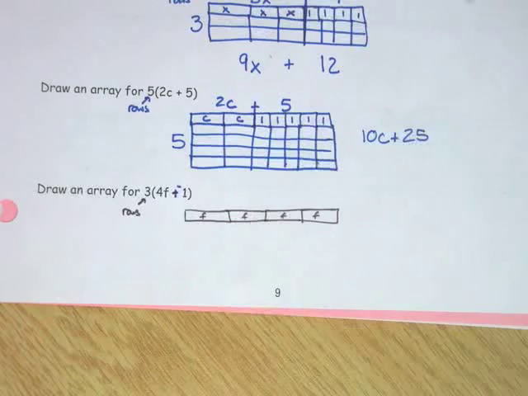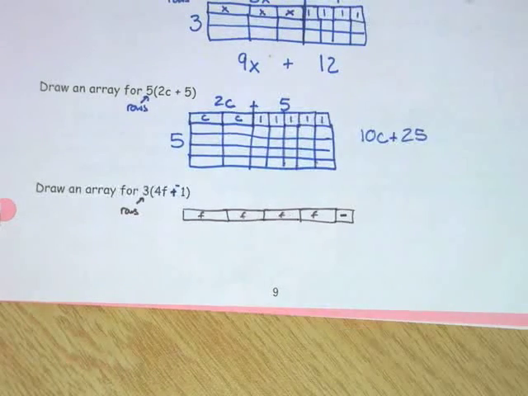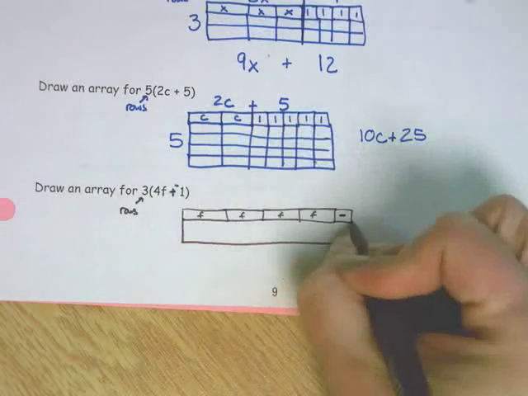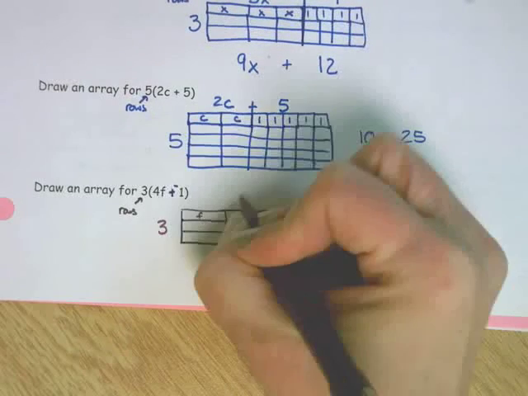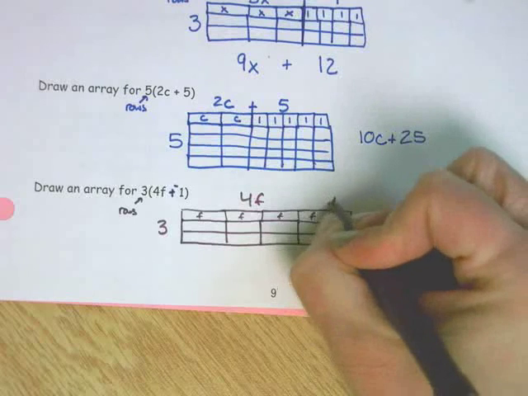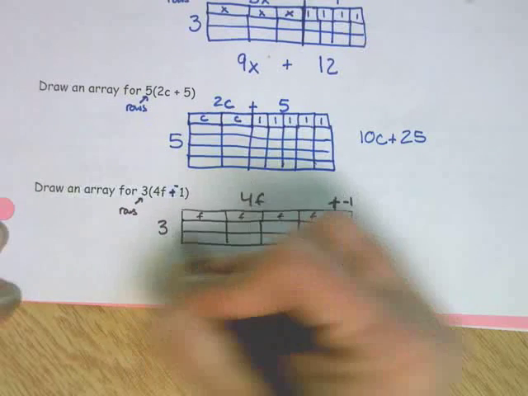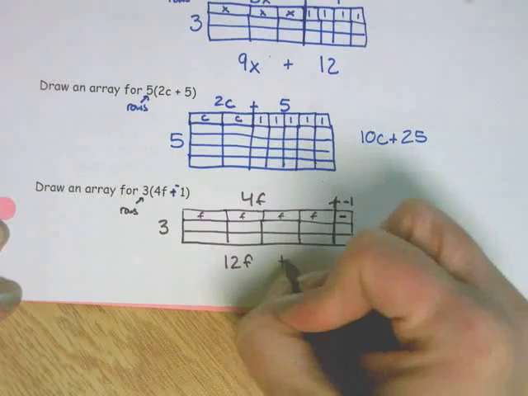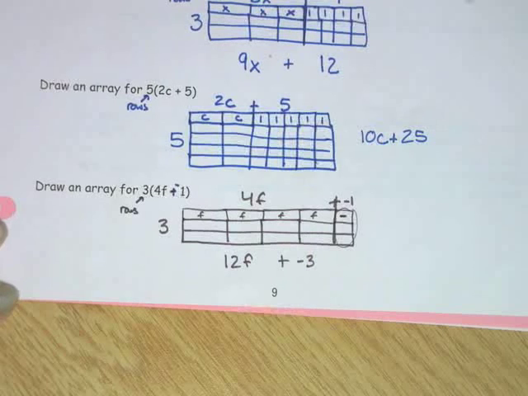And then if I have a -1, I'm just going to make a regular box like I would a 1, but instead I'm just going to put like a negative in there, and then I'll know it's a -1. And then I'd want 3 rows of that. So there's 3 rows of 4 f's, and then over here plus my -1 that's there. 3 4f's would be how many f's? If we counted all of these, there would be 12 f's, plus 3 of these -1's would be -3. So that would be our distributive property, 3 times 4f and 3 times -1.